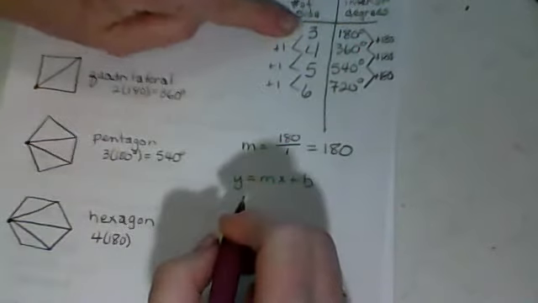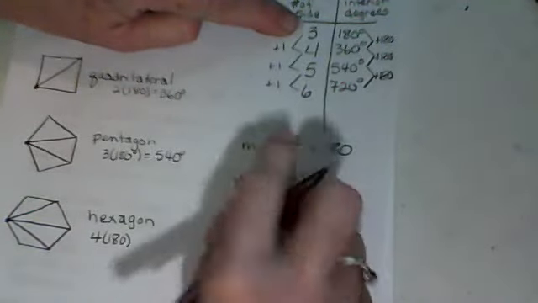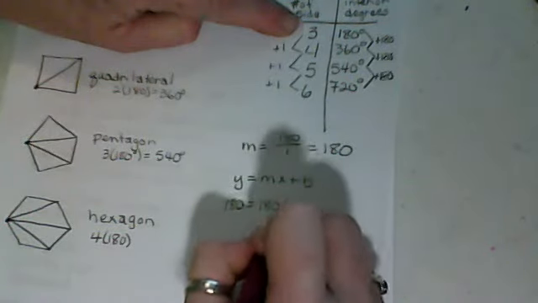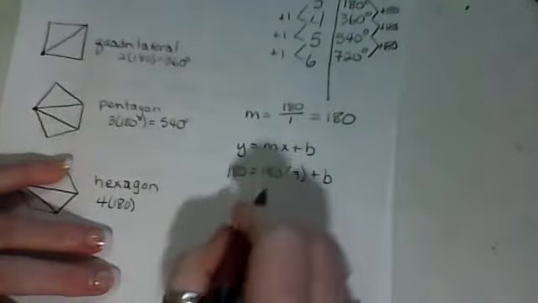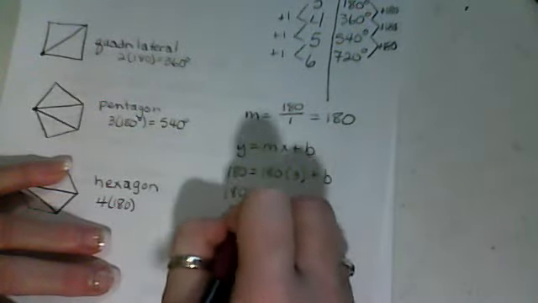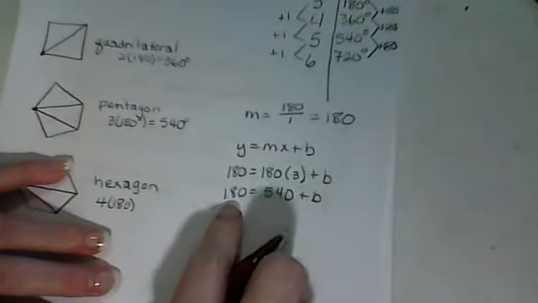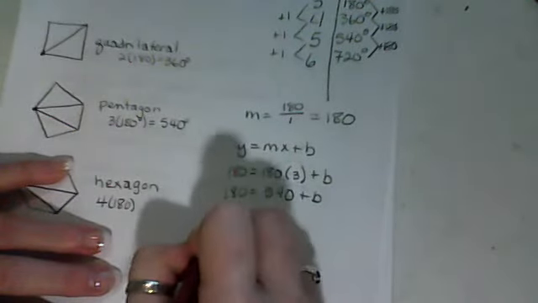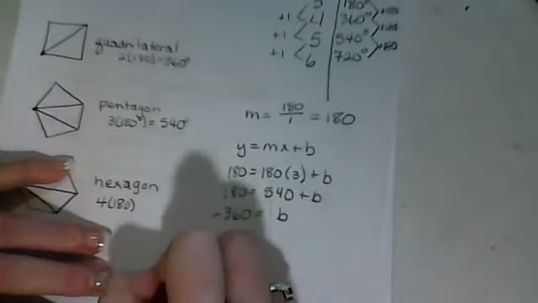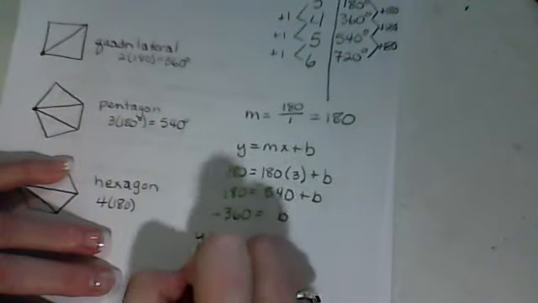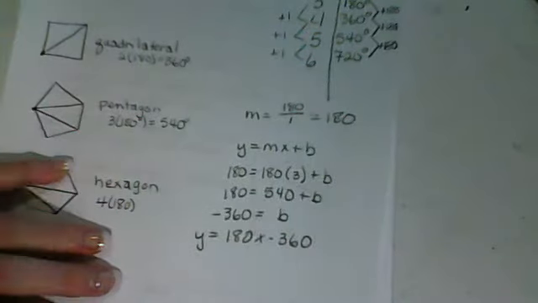We know that on this first one, our y was 180, our slope is 180, and our x was 3, and we're going to find out what b is. 180 equals 540 plus b. Subtract 540 from both sides, and I get negative 360 equals b. So the equation is y equals 180x minus 360.